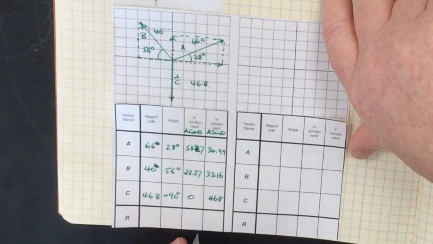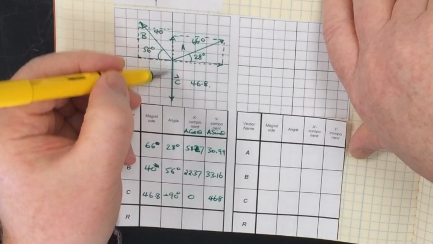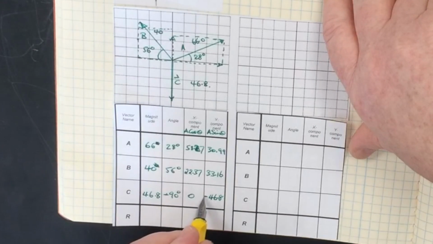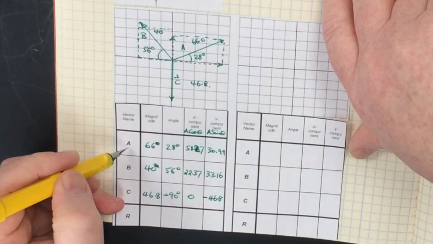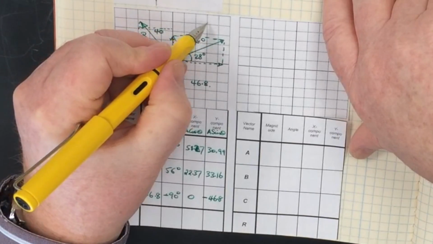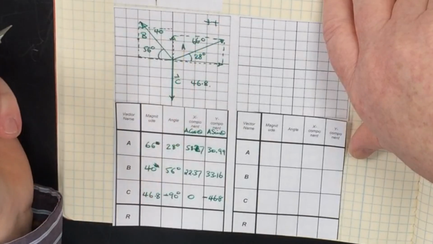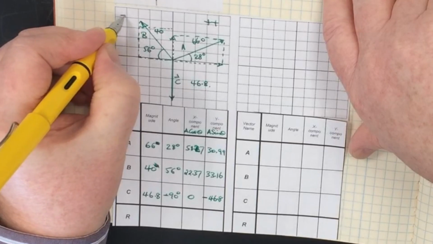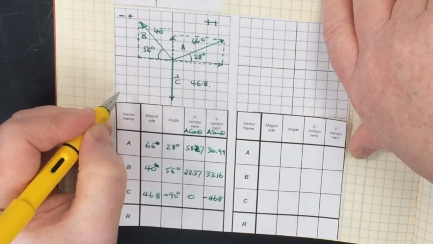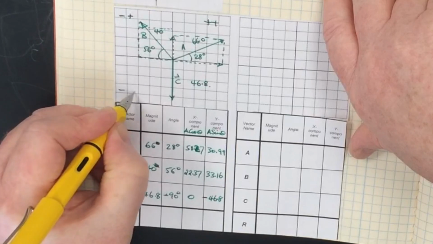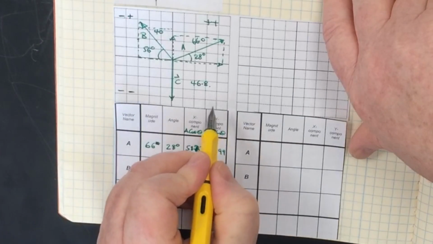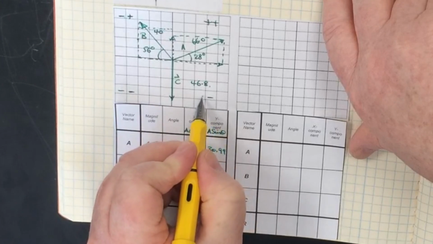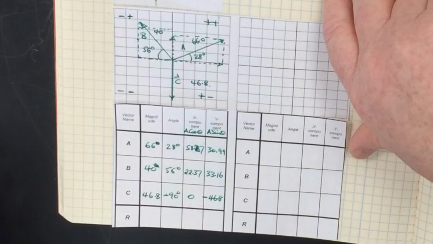Now comes a very important step. I now need to make sure my signs, S-I-G-N, are correct. If I look at C, I see that's in the negative direction, so this becomes a negative. Let me go back to A. A is in the first quadrant, so both the x and the y components must be positive. In the second quadrant, the x component is negative and the y component is positive. In the third quadrant, both components are negative, and in the fourth quadrant, the x component is positive and the y component is negative.